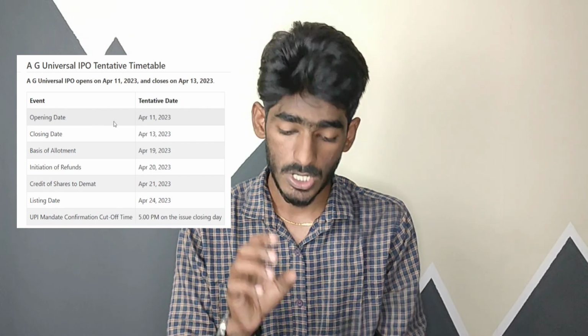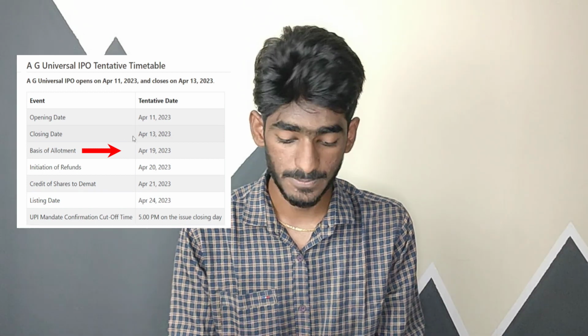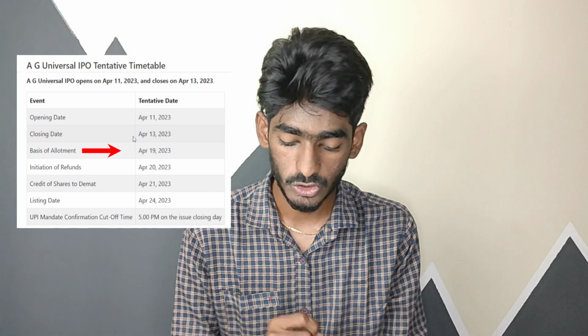And here they have given some tentative dates for this IPO. Now let us see what they are. Opening date and closing date, which means you can apply for this IPO in between these two dates. Basis of allotment, and that we have discussed earlier. If this IPO is oversubscribed, you may get or may not get the allotment. So the allotment status is published on April 19th, 2023.